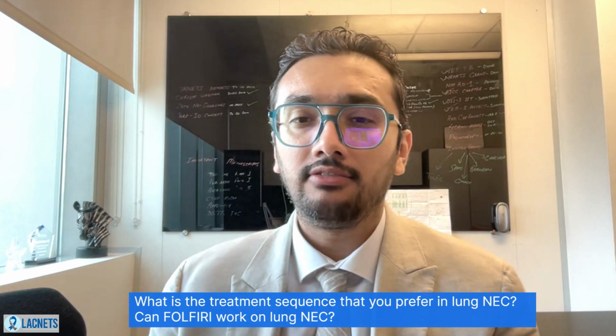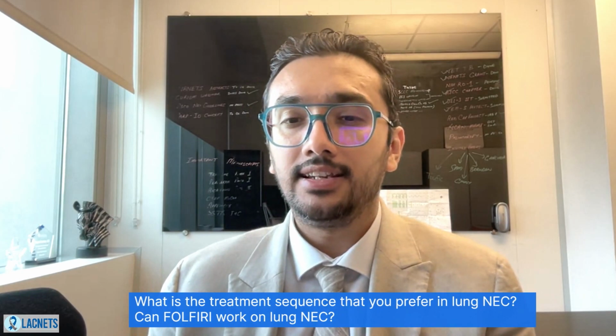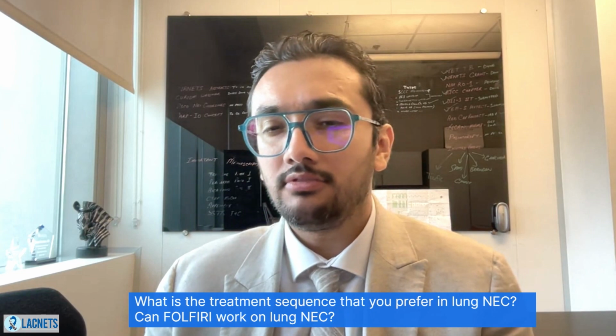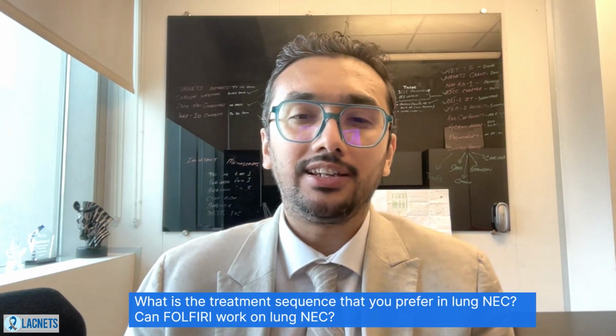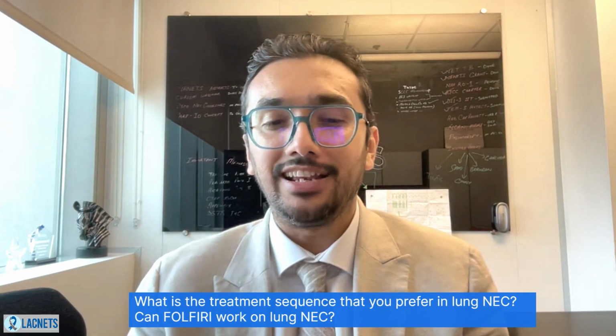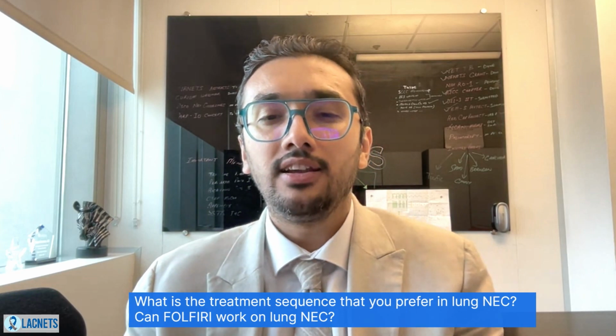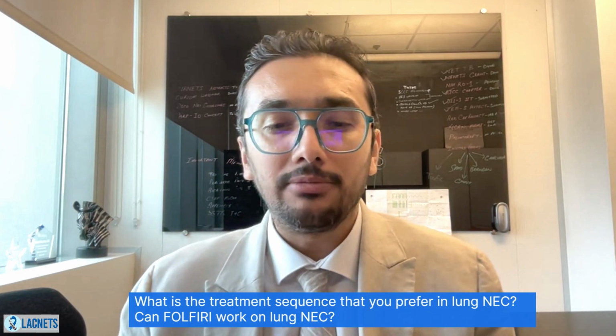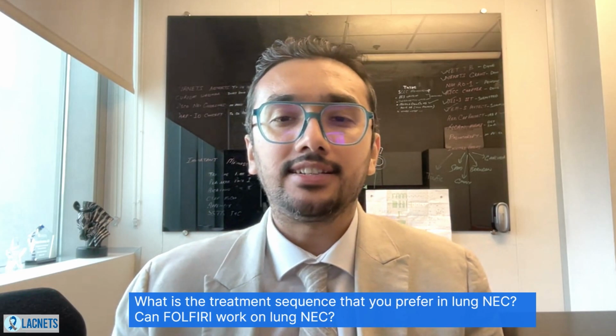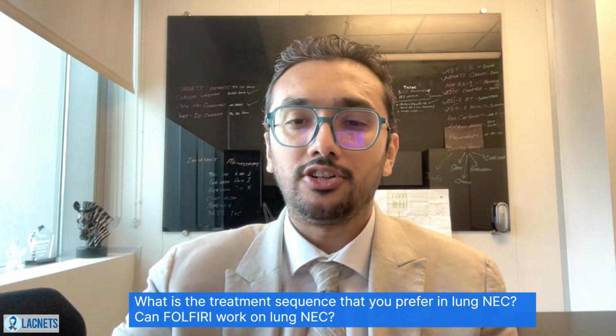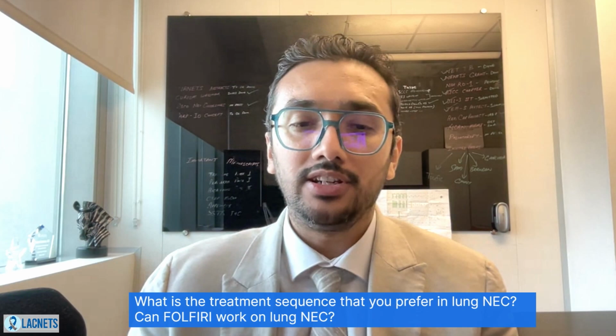For third line, we'll often use lurbinectedin or topotecan. Many people don't like topotecan, including myself, so I often use irinotecan. So in the lung space, we might use irinotecan by itself, and that's because that's how traditionally small cell lung cancer patients have been treated.